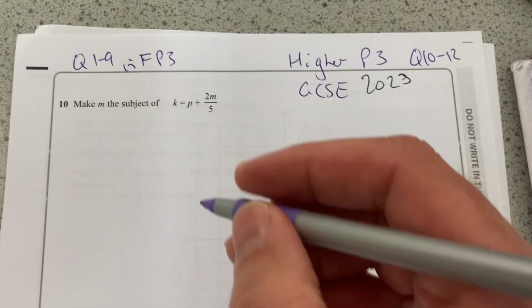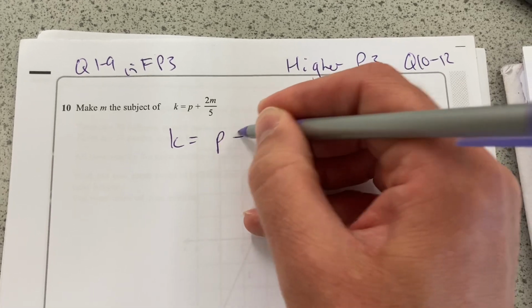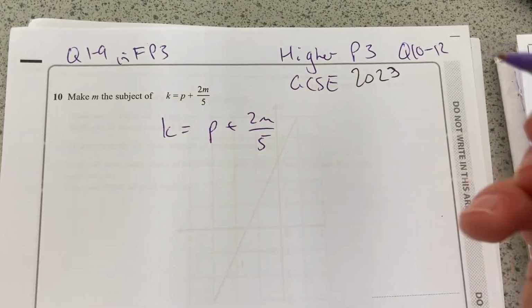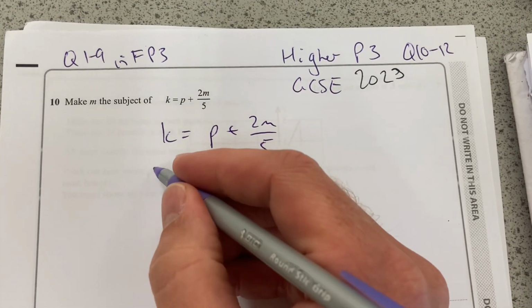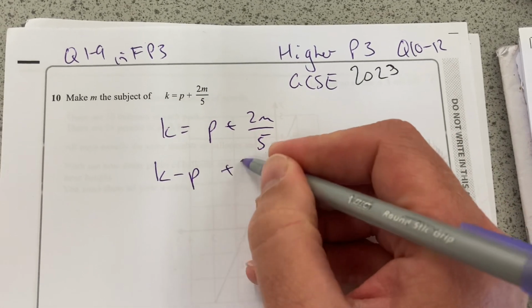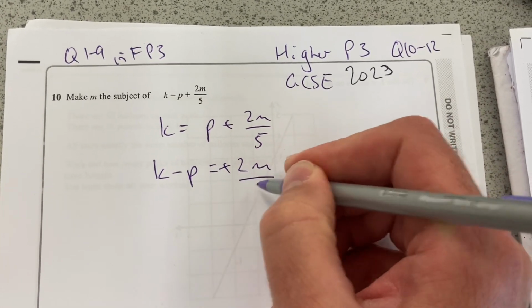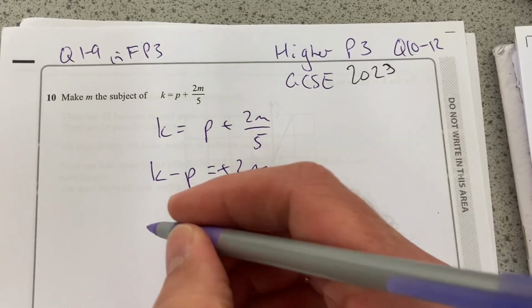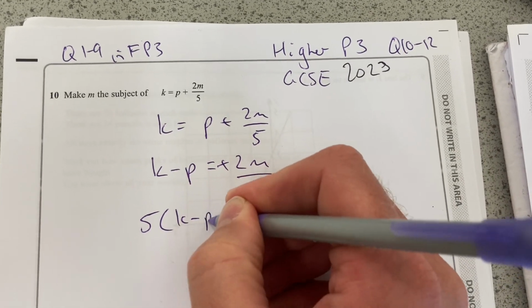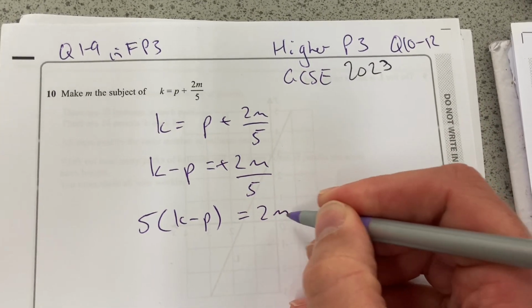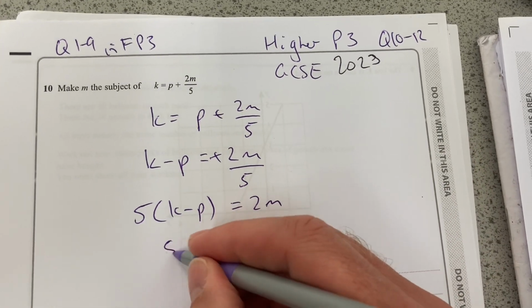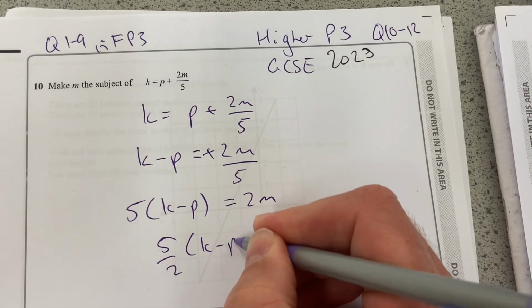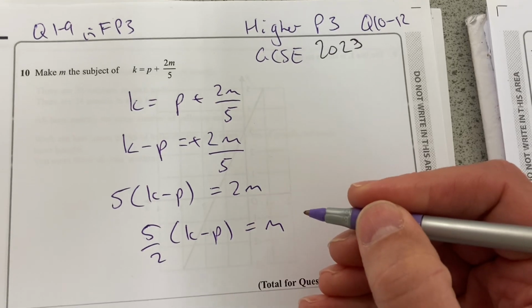Doing question 10 here, we have to make M the subject of this. So it's rearranging. First thing we'll do is do K minus P equal to positive 2m over 5. Then we're going to multiply through by 5: 5k minus p equal to 2m. Then we'll divide through by 2: 5 over 2 (k minus p) equal to m.